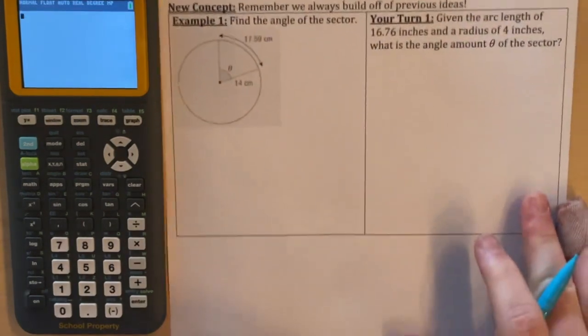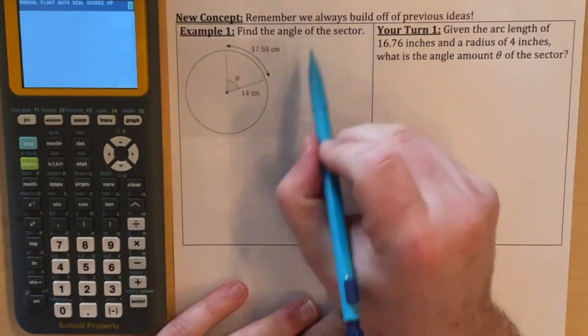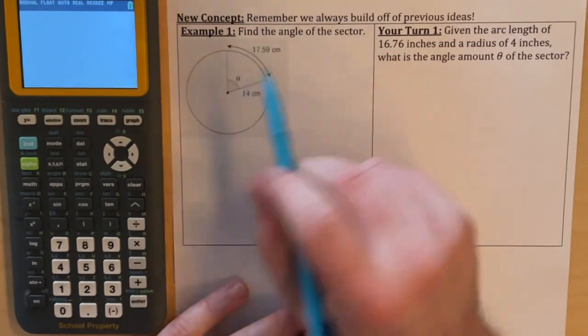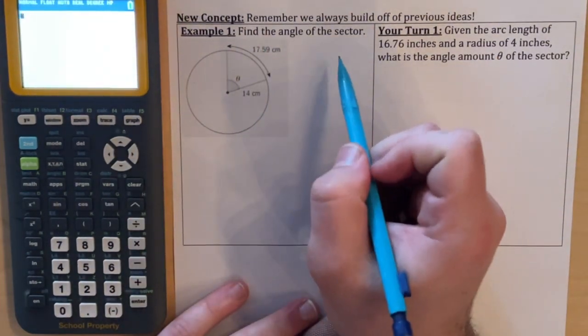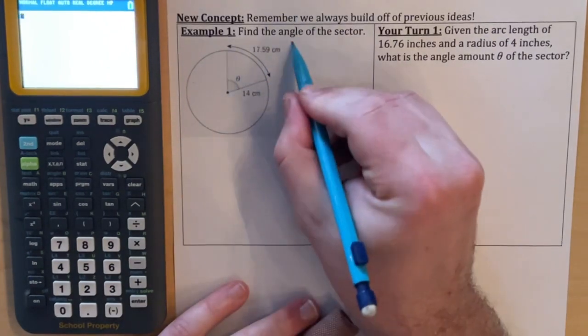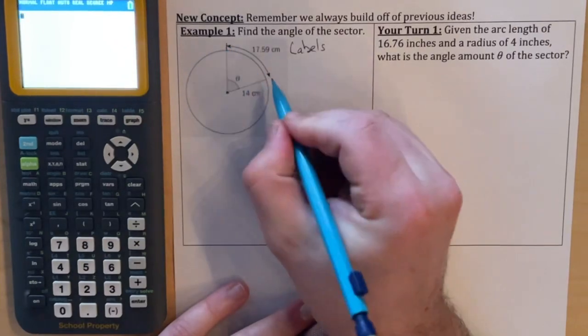So now, some new ideas for today. Make sure you're saying, okay, we're building off some previous ideas and we're applying them to new situations. So in this example, it says find the angle of the sector. So it has some amounts that we have, so make sure you can do your labels first. So what does it give us? Well, it gives us this arc length.